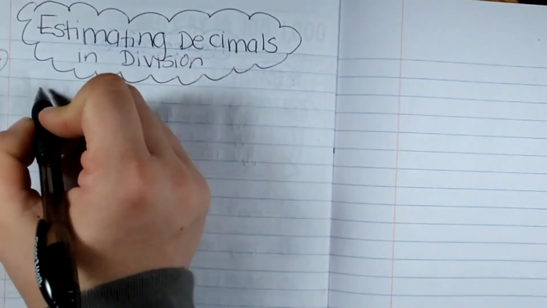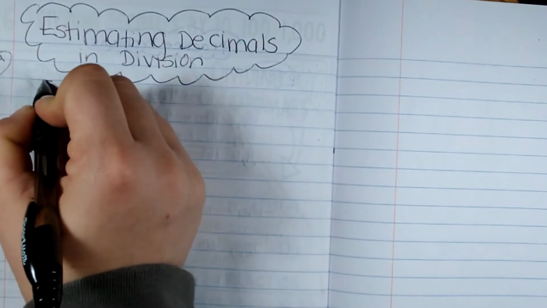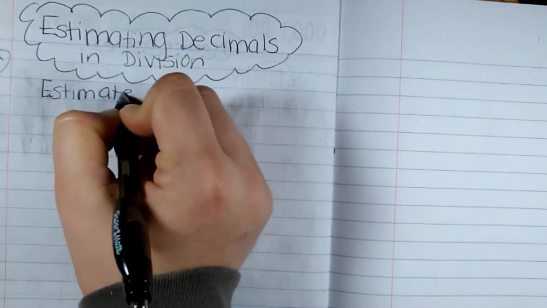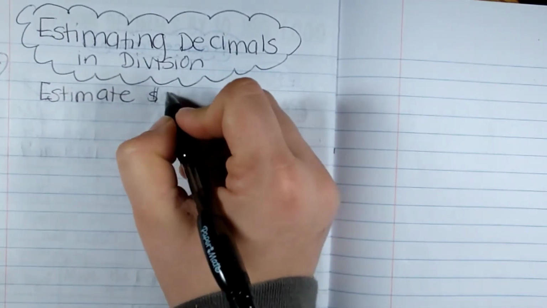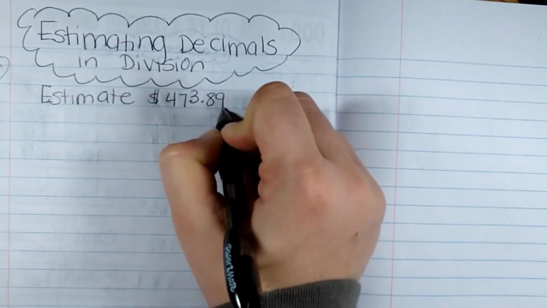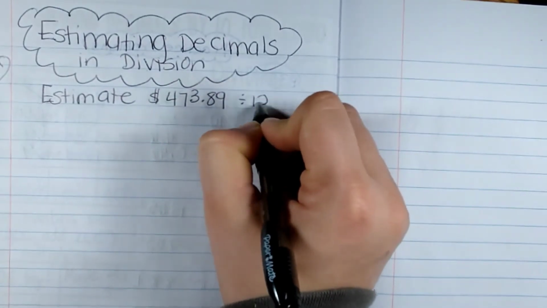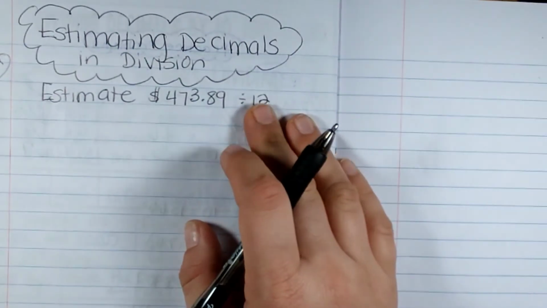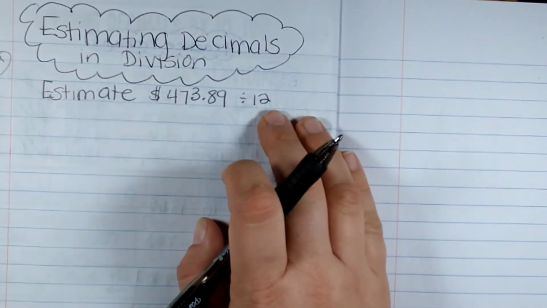I'm just going to do an example because we've already learned how to estimate in long division. I want to estimate $473.89 divided by 12. I'm going to pretend I want to divide it amongst 12 people.